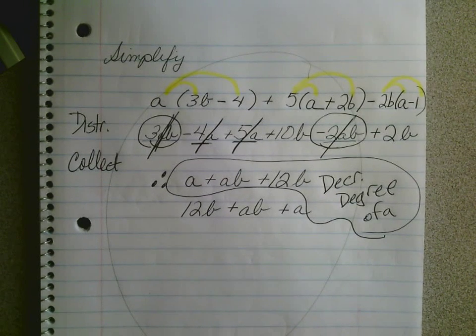All right, guys, I'm going to let you work on your assignment. It's only 12 problems, 2 through 24 even on page 170.